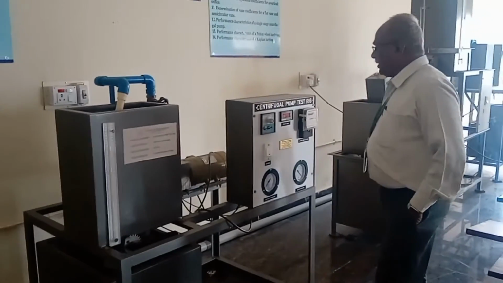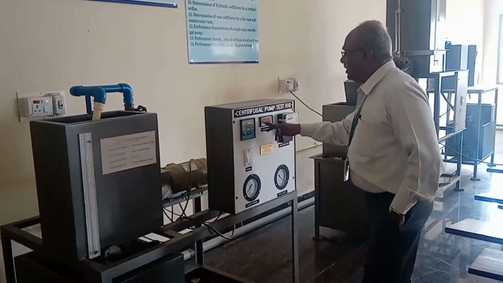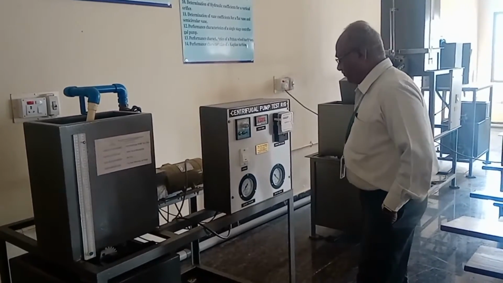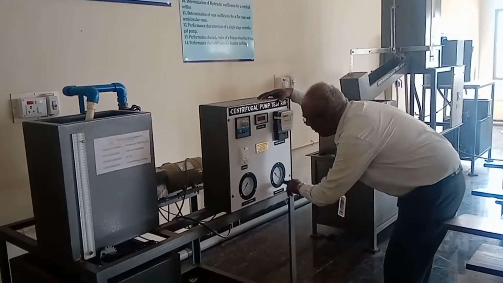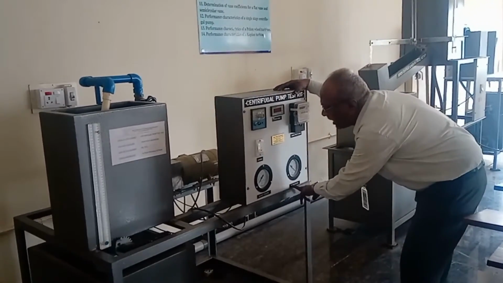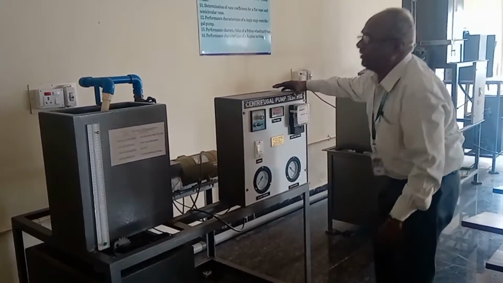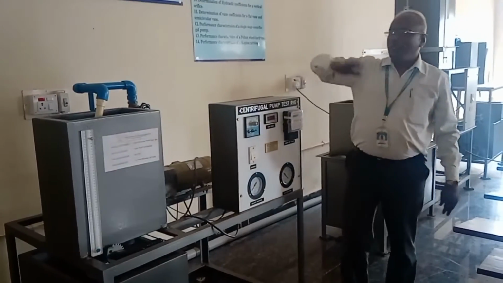Here, this one is the meter. Here, we can measure the speed in RPM. This one is the head of mercury. This one is the suction head, and this one is the delivery pressure. You can find the efficiency of this.